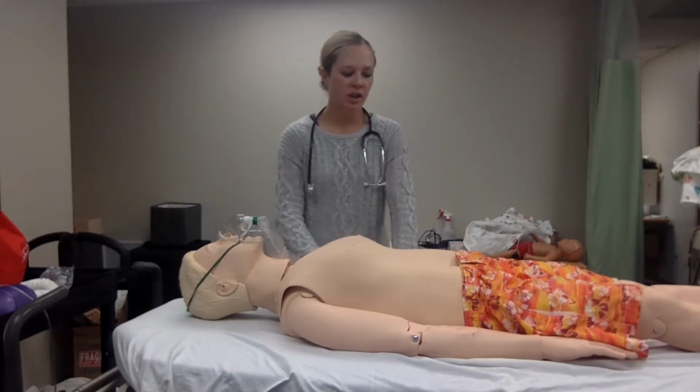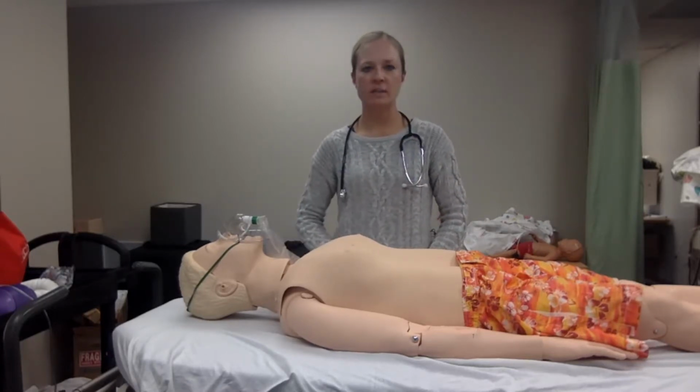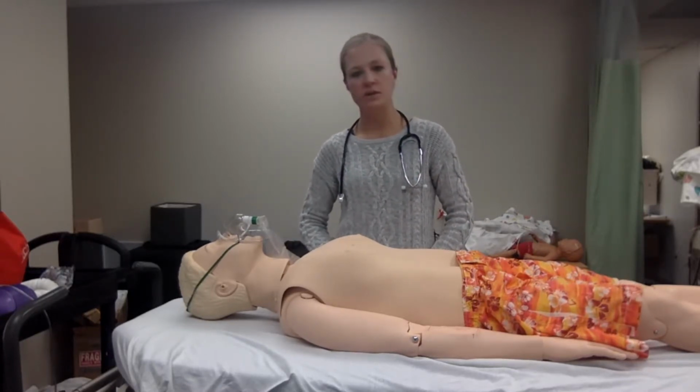So long as I have ensured I have a patent airway and my patient's breathing is managed effectively, I will move on to circulation.